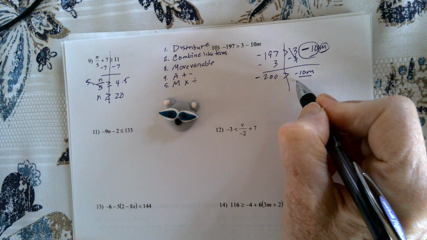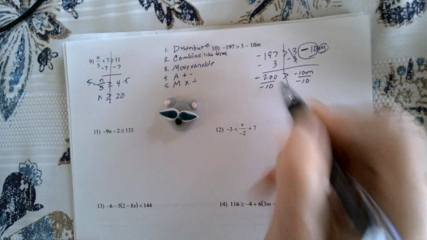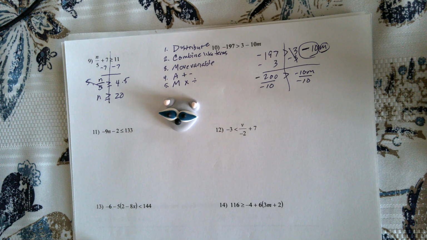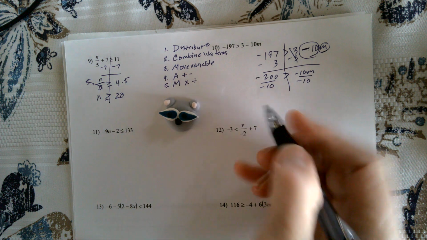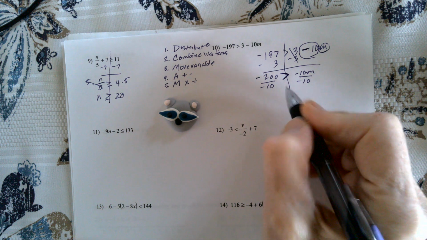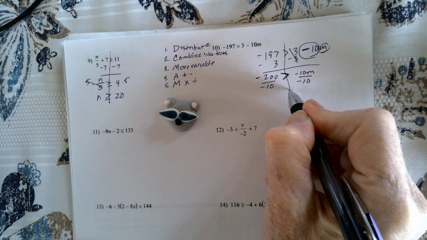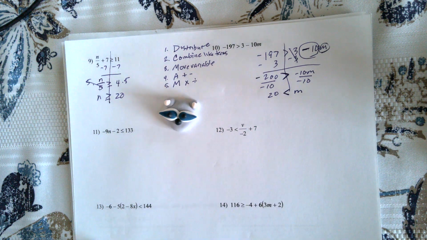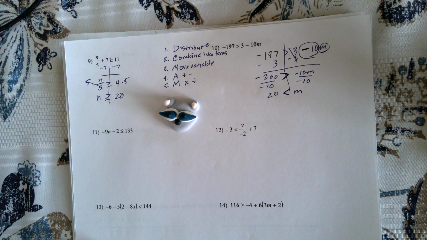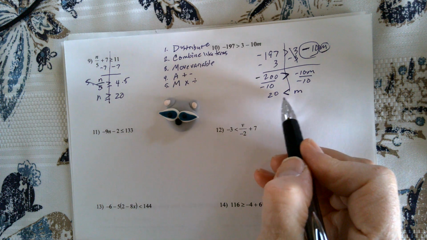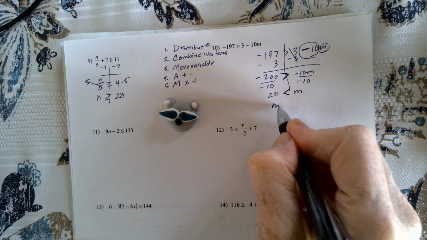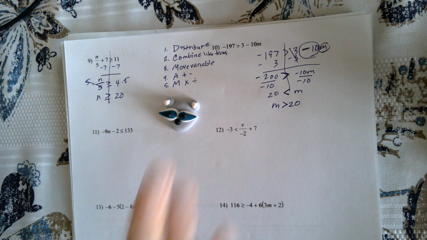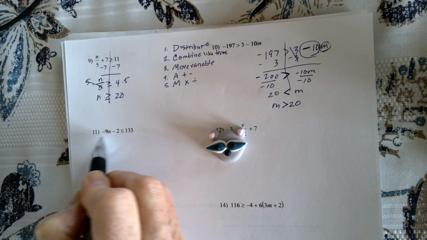Now, opposite of multiply, inverse operation is division. Notice we're dividing by a negative. You have to remember, when you multiply or divide by a negative, you always reverse the inequality symbol. Okay? Now we have to reverse the entire statement so that the m is on the left side, sorry. Same logic is here.